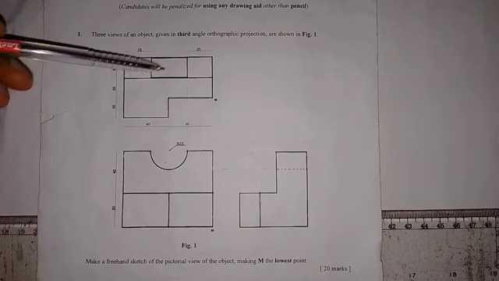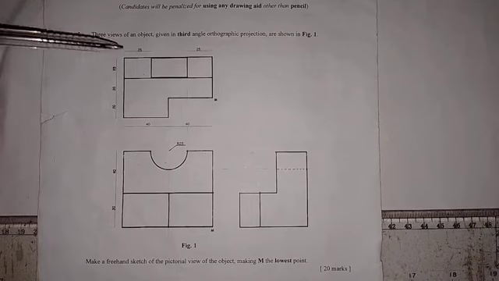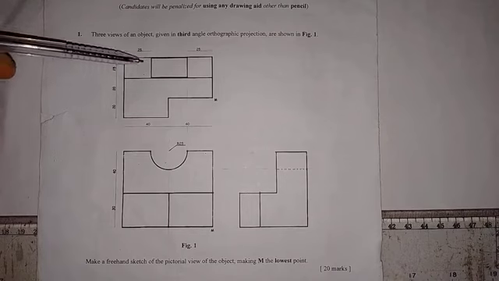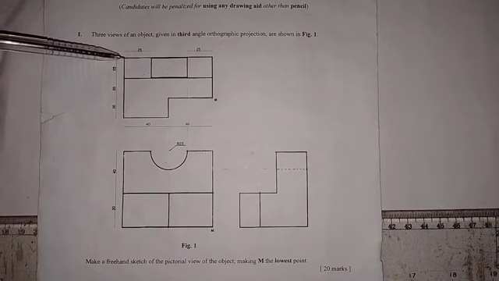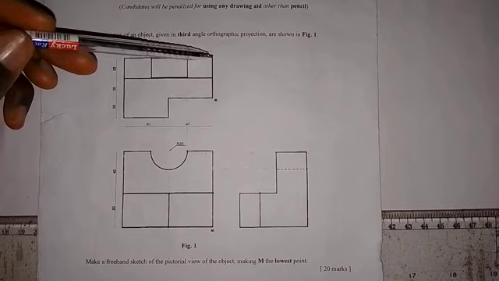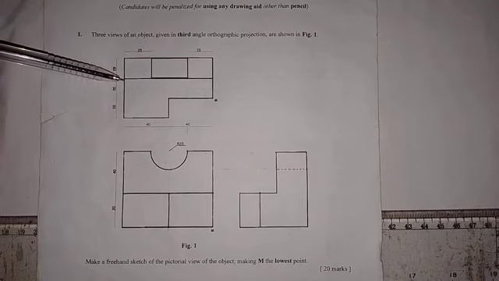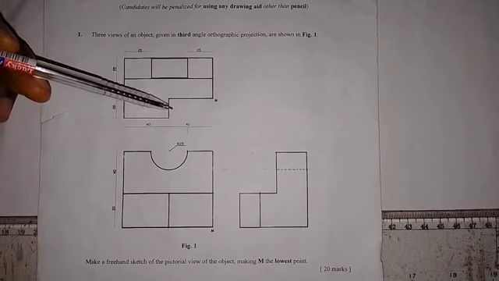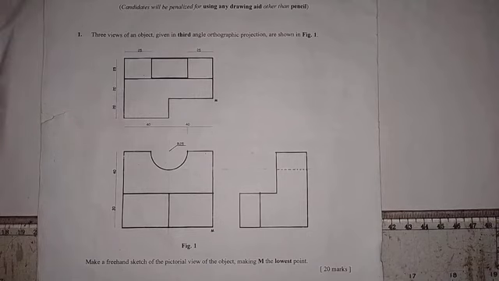Let me talk about the dimensions on the object. In the plan, for this square, the length from here to here is 25, and from here to here is also 25. The distance from here to here is 20, and from here to here is also 20. The distance from here to here is 40, and from here to here is also 40. That is for the plan.